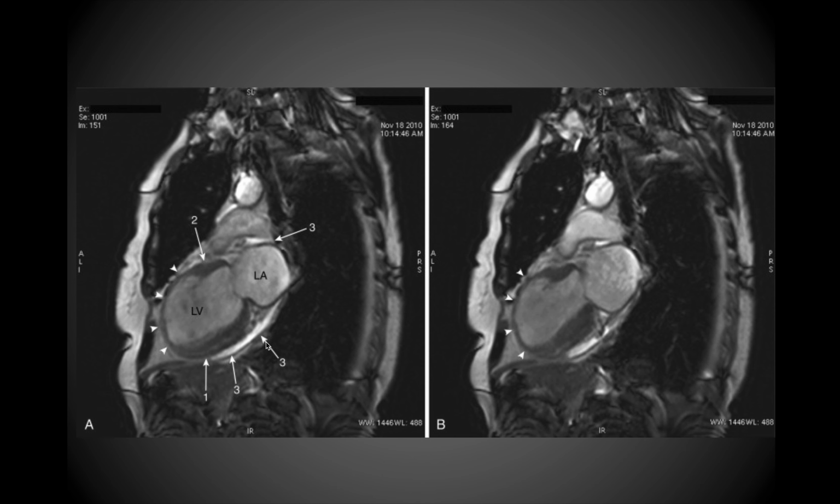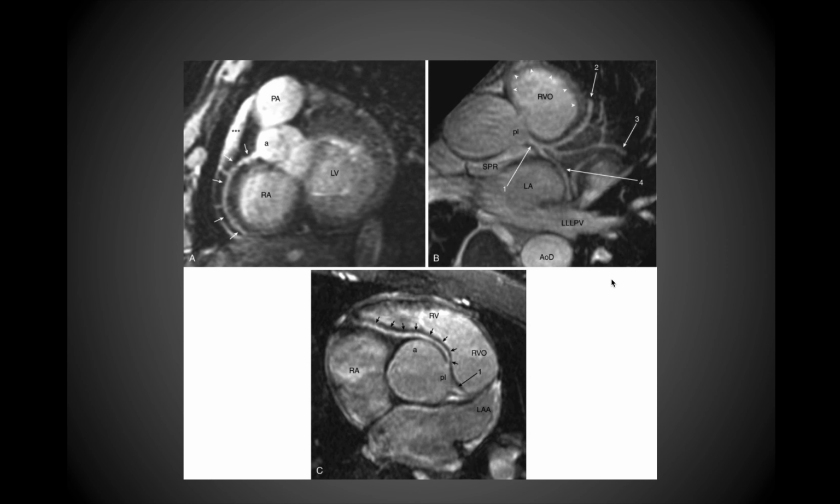And then down here, you'll notice that these arrows that are labeled 3 are representing a small pericardial effusion. So again, a sort of swelling that's occurring in the pericardial space. And then over here on the right, it's just another view of the same case. I'm using a slightly different sequence, but again, you can still appreciate the same basic features of the heart in this view.